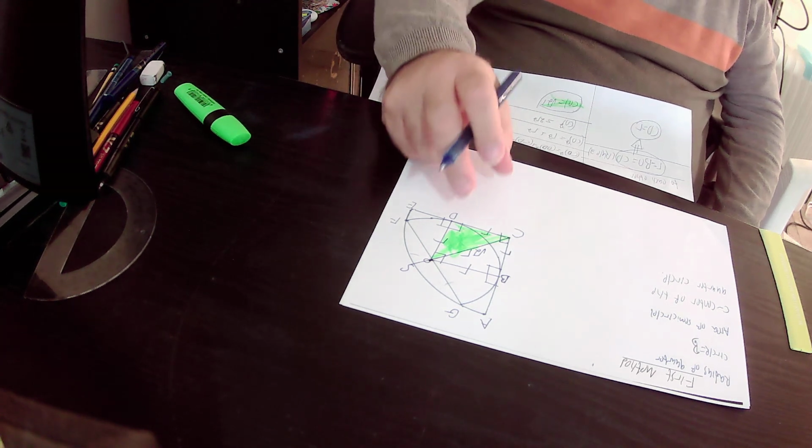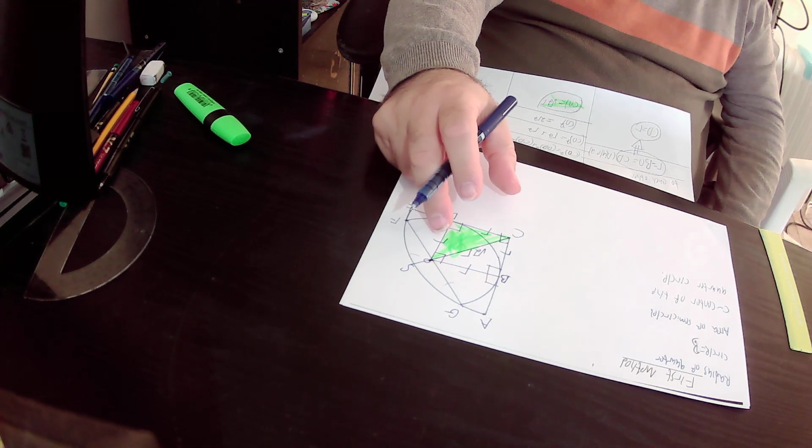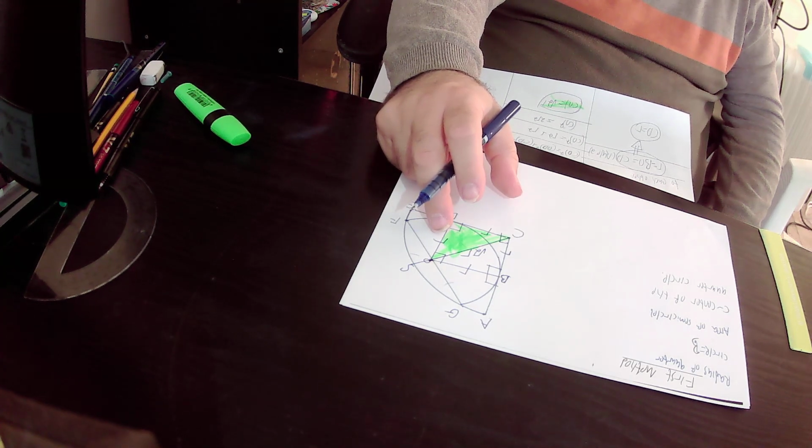And we've already found out that OC or CO, it is the diagonal of the square BOCD.